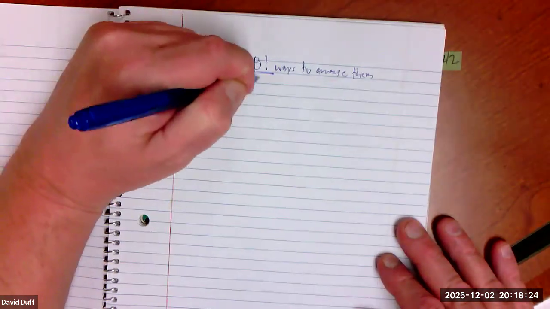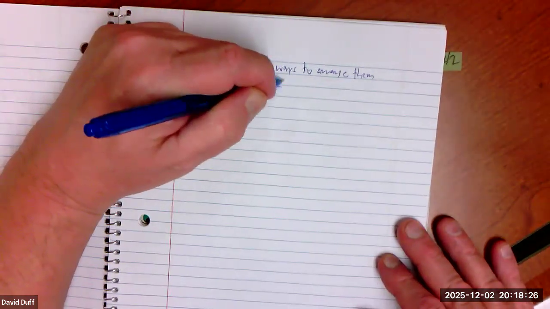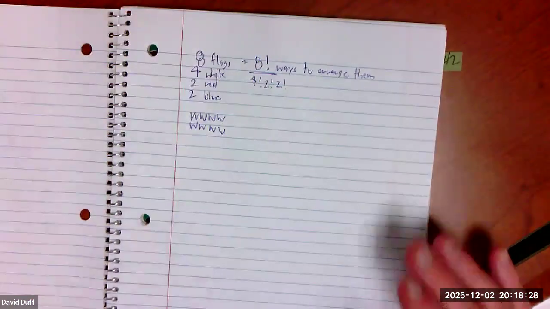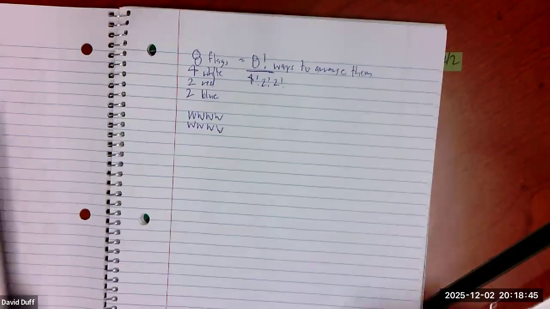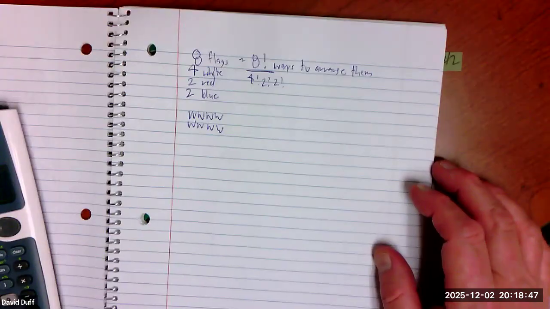So I'm going to divide out 4 factorial, 2 factorial, and 2 factorial. Because all those permutations aren't going to happen when we have repeats. Does that make sense? Yeah. This is one of the trickier things in the section. Does that make sense? Yeah, that makes sense. Okay, cool. If you get that, that's great progress.